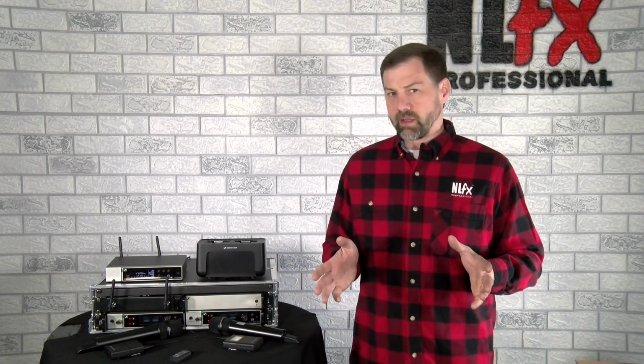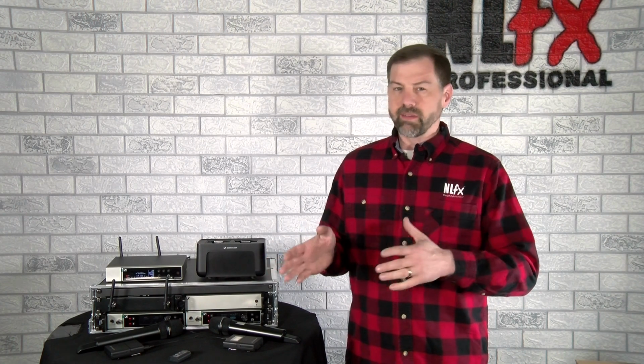Tuning being the biggest thing. While both of them have the incredibly linear tuning that we talked about, the EWD, there's more range available on the EWDX. It's 88 megahertz of tunable range as opposed to 56 megahertz of tunable range on the EWD.